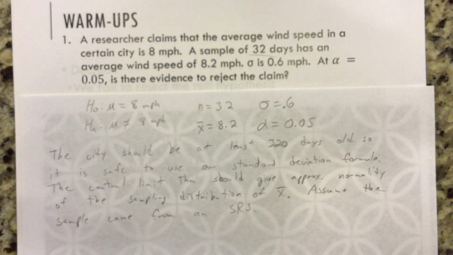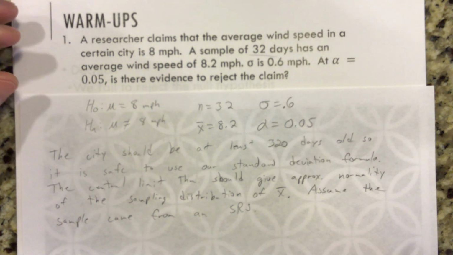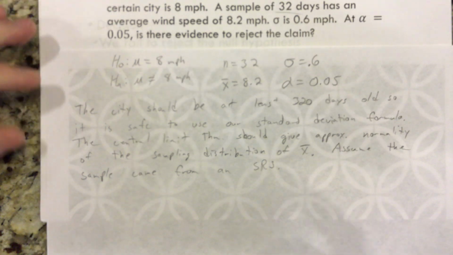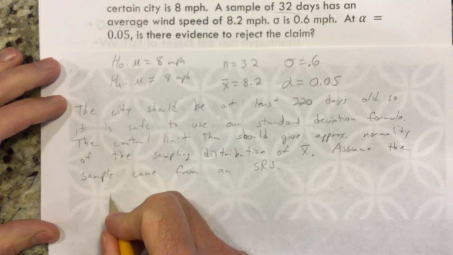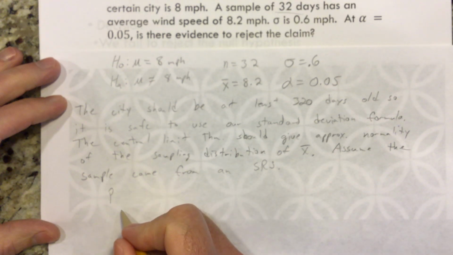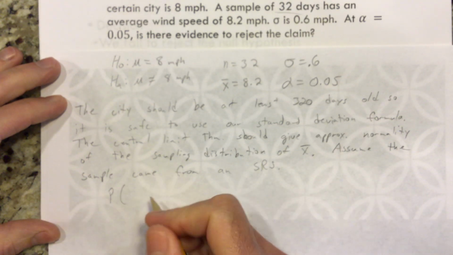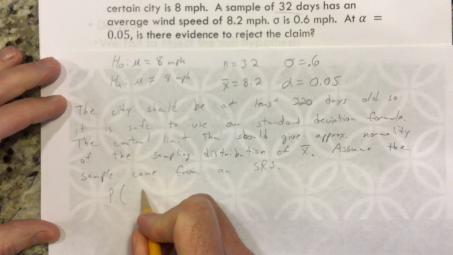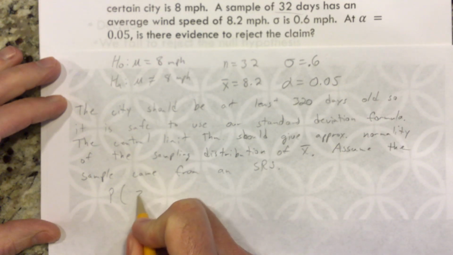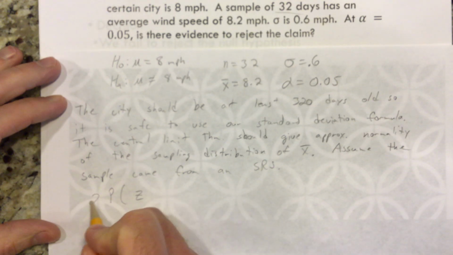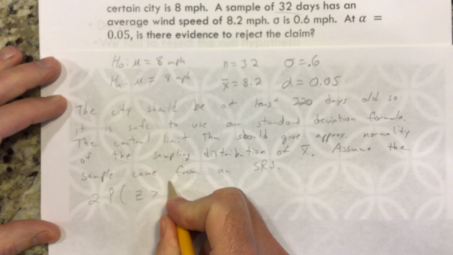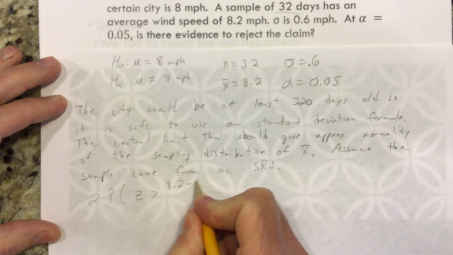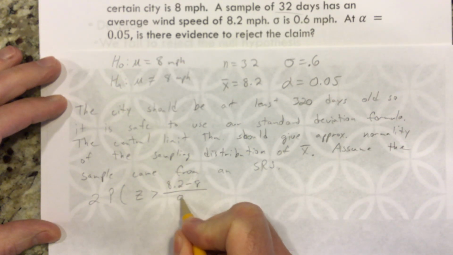Okay, so we've set things up, we've validated our calculation. Now it's time to do the calculation, right? So we got to get our z-score. Okay, and it's going to be two-tailed, so we're basically finding the probability that z, it's going to be 2 times the probability that z is greater than 8.2 minus 8, 0.6 over the square root of 32.